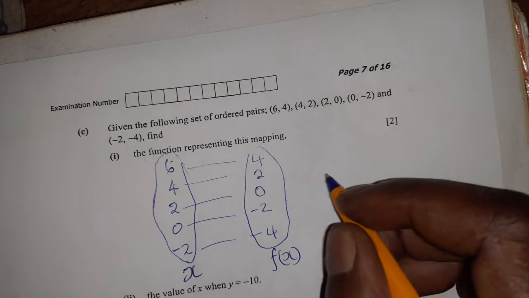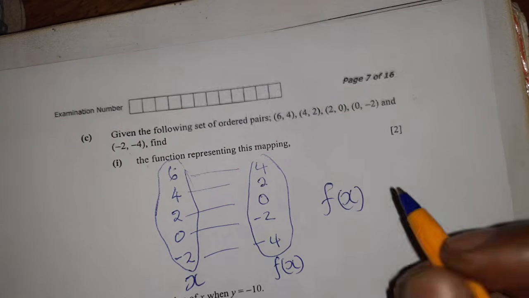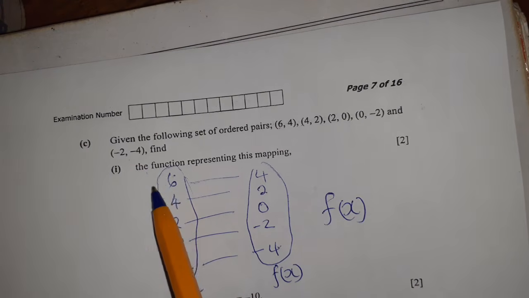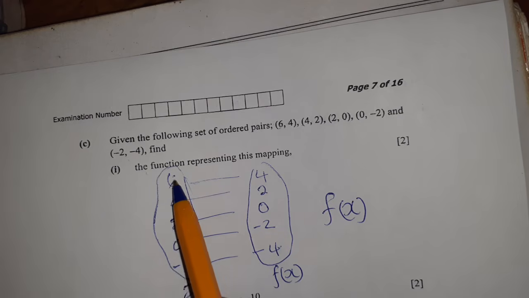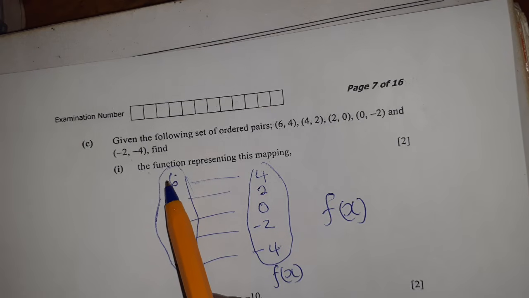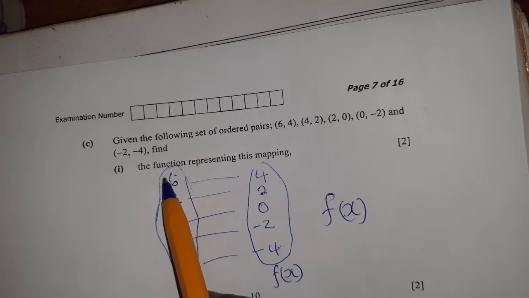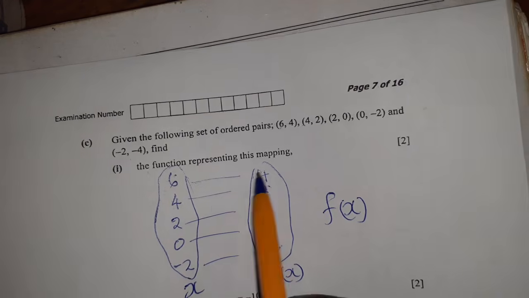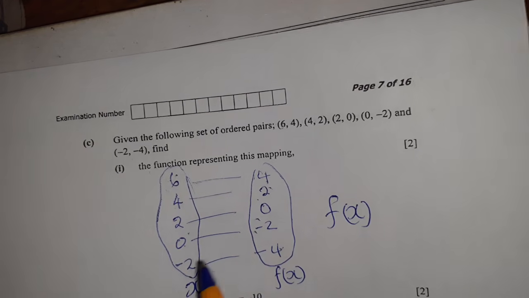So we are going to say now f of x, to find these ones here, what was happening to x? How were we arriving at this?